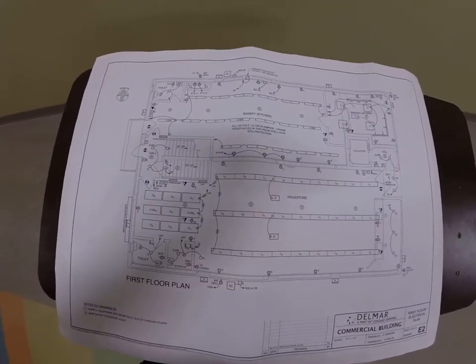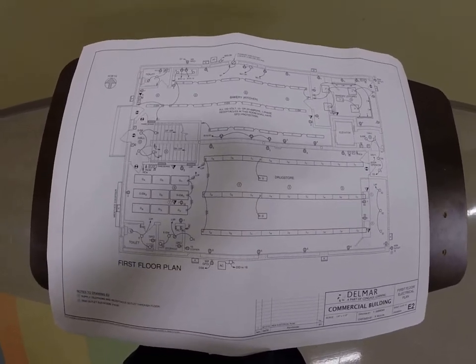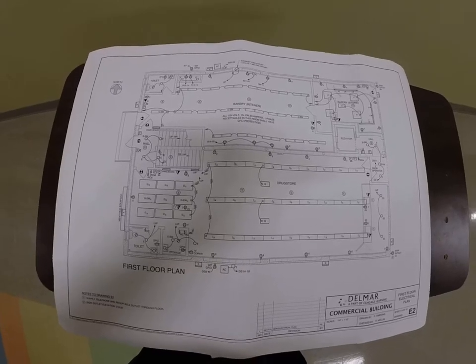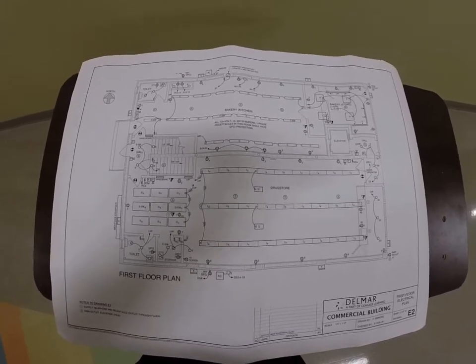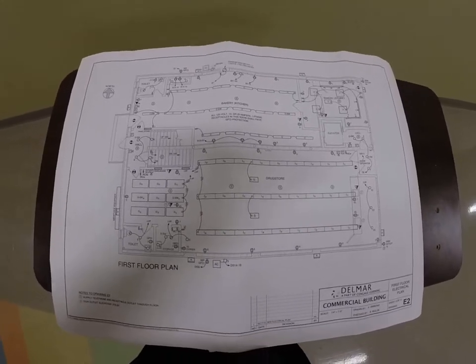I want to talk about electrical symbols. Now, this is a commercial drawing print that is based out of the commercial wiring book that you have on your bookshelf. This particular floor plan is not the floor plan that I'm looking at in the building, but I wanted to at least make you recognize certain symbols.